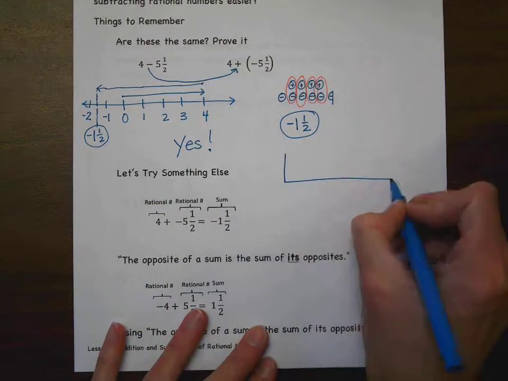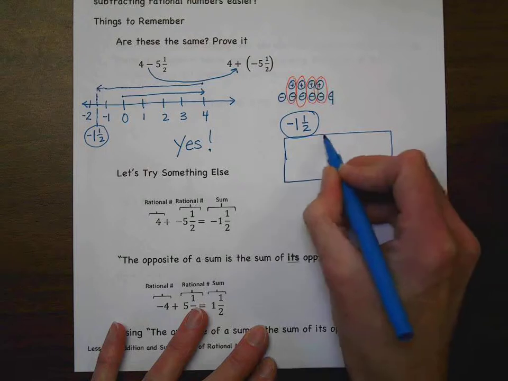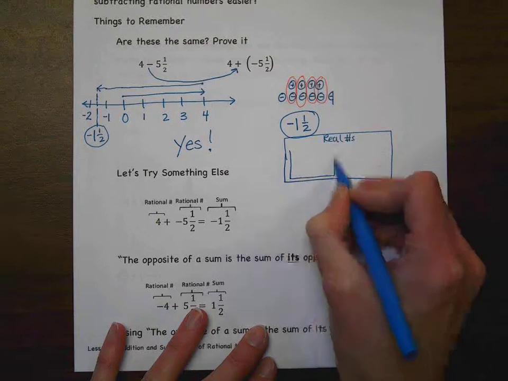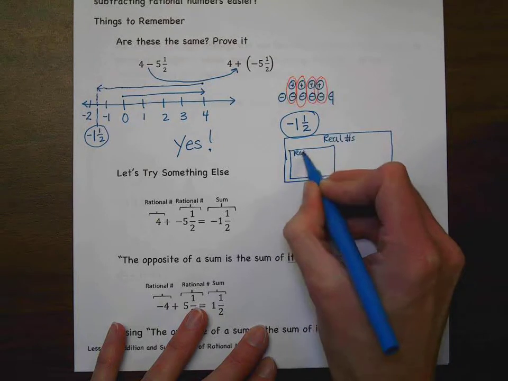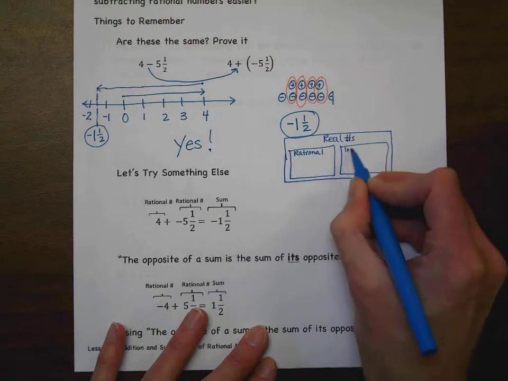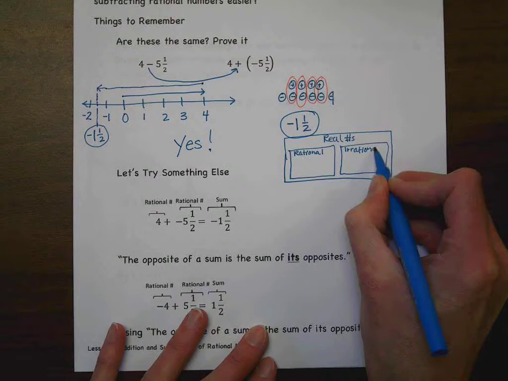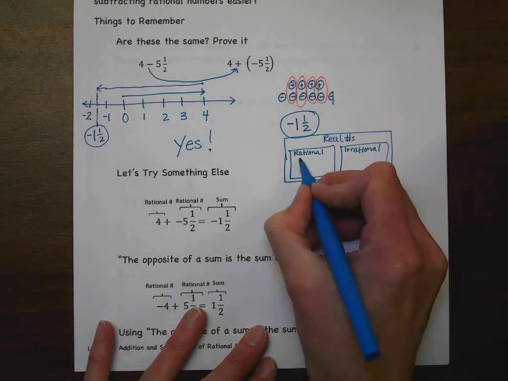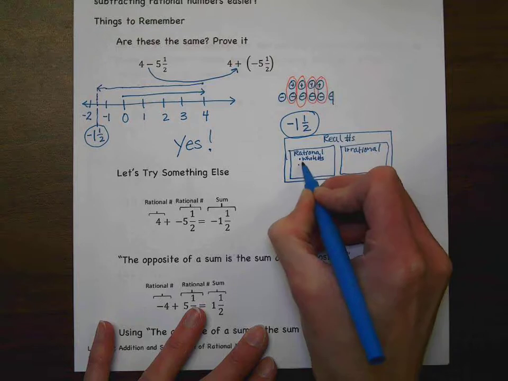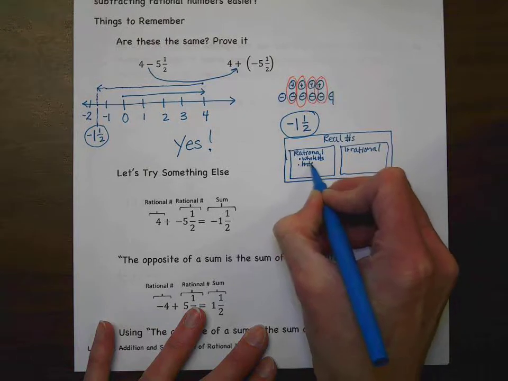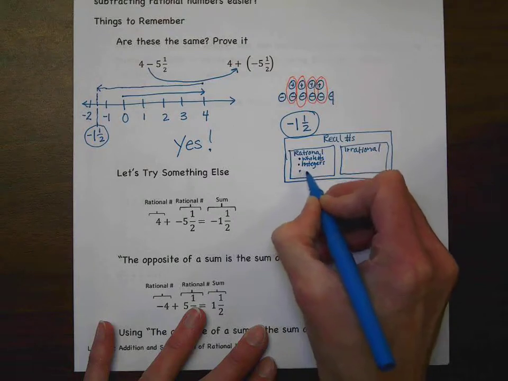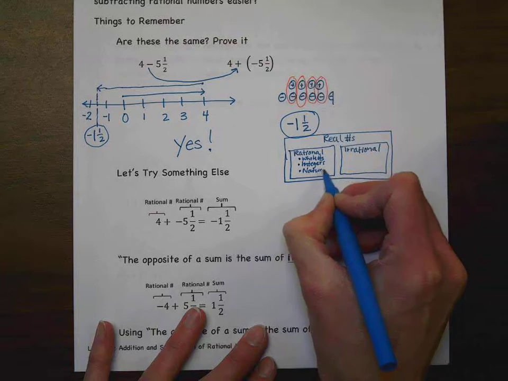So if you go back to our graphic organizer, remember it looked like this. This was all of our real numbers, right? And then we had a box over here that said rational, right? And then the box over here said irrational, right? And then we didn't have anything else on this side, but on this side we had whole numbers, integers, and we had natural numbers, right?